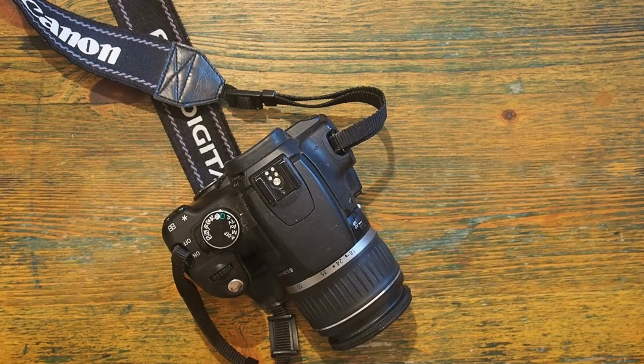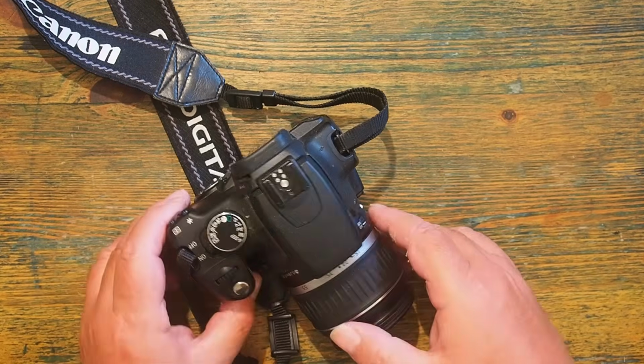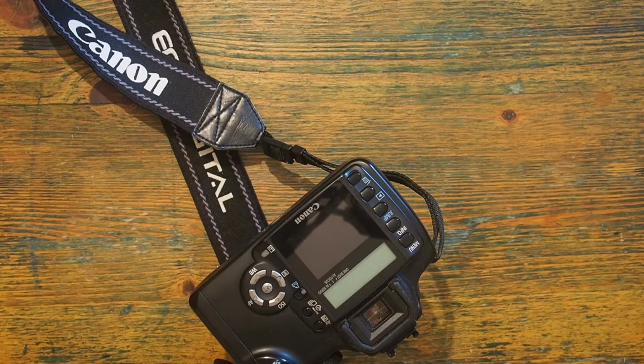Quick run through the specifications. It has got an 8 megapixel sensor. It's a crop sensor, so the sensor size is 22.2 millimeters by 14.8 millimeters. It's got a Digic 2 image processor. The LCD screen on the back is a quite small 1.8 inch. It takes EF or EFS lenses.